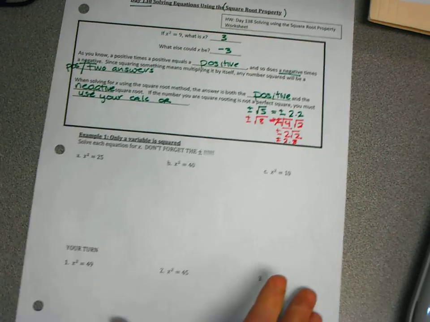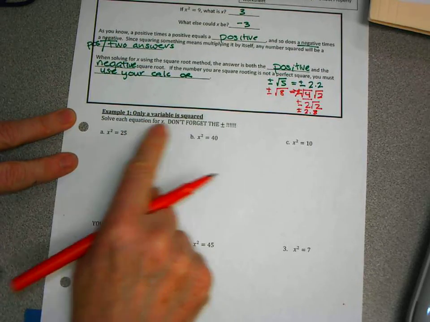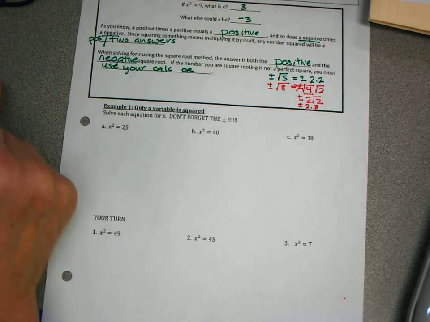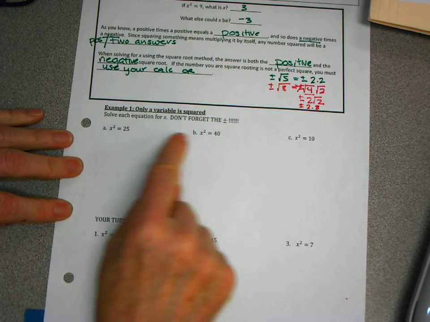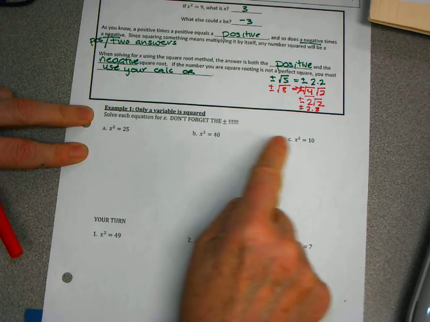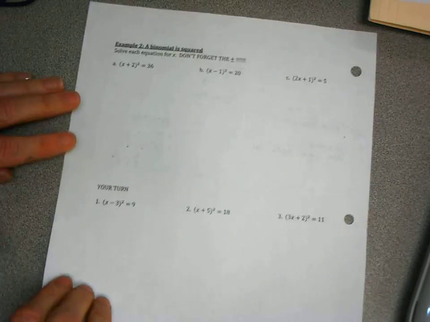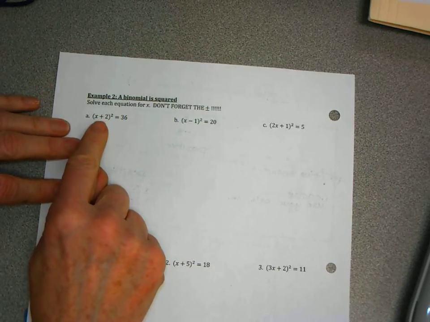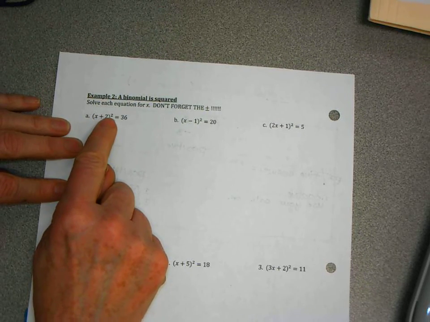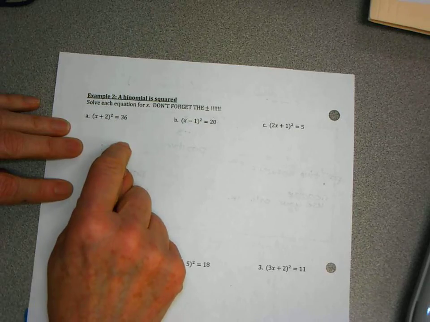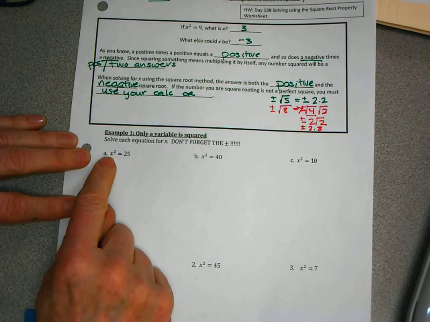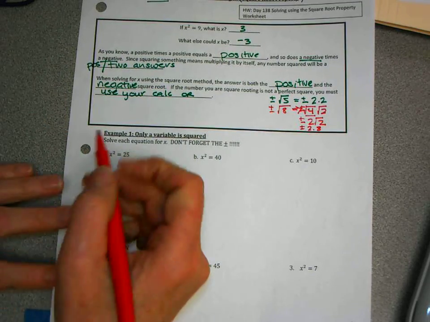All right, so let's do it. Only a variable is squared. Let me tell you what this means. Notice all these questions have just x squared equals something. Look on the back. On the back, not only the variable is squared, we have a binomial. The variable and something else is squared. We solve this a little differently. That's what that means.